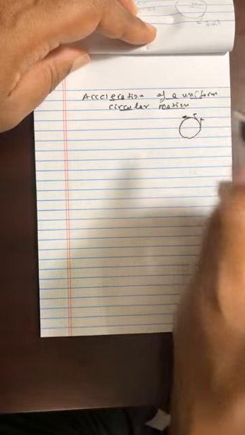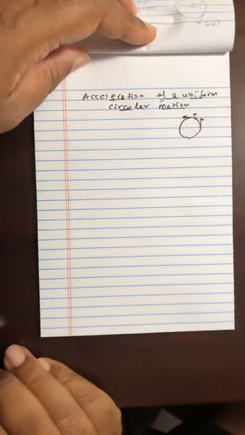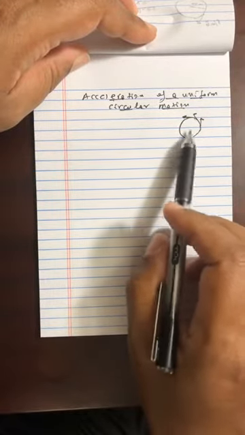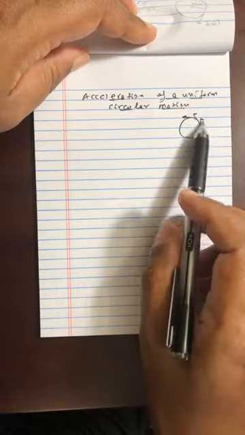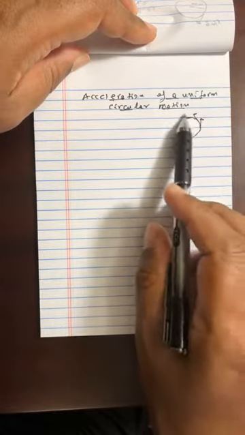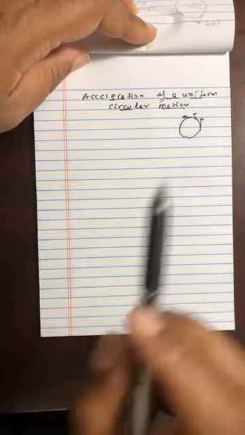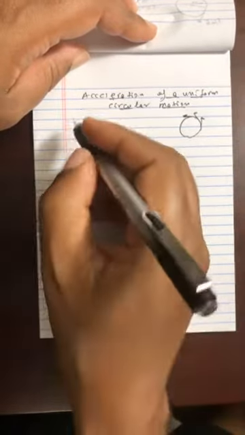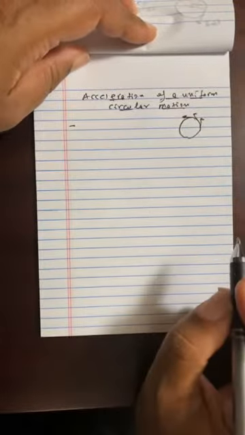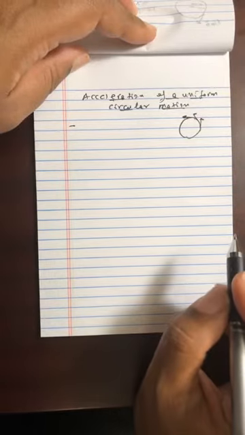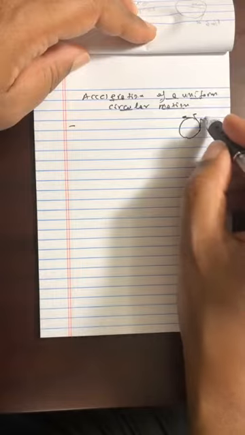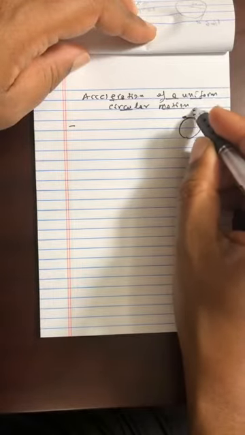Remember, velocity has two properties. It has magnitude and direction. And in this kind of motion, even though the speed or the magnitude is constant, the direction is changing constantly. So this has acceleration due to change of direction. Even though the speed is constant, this is an accelerated motion because the direction of the velocity is changing constantly.